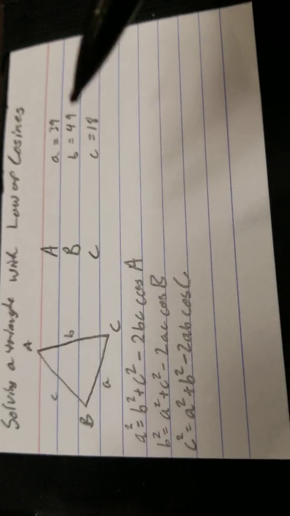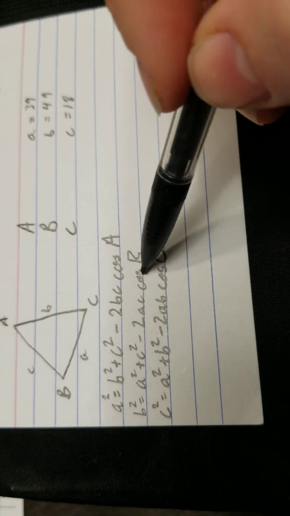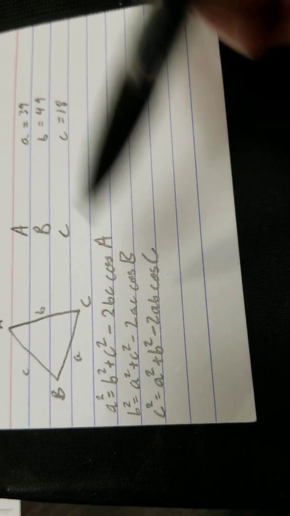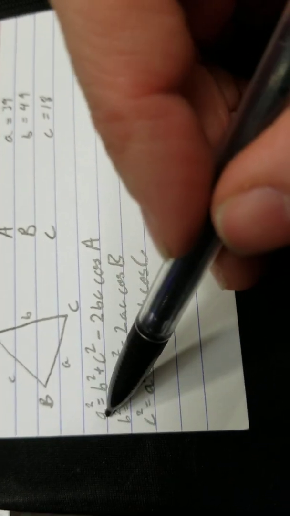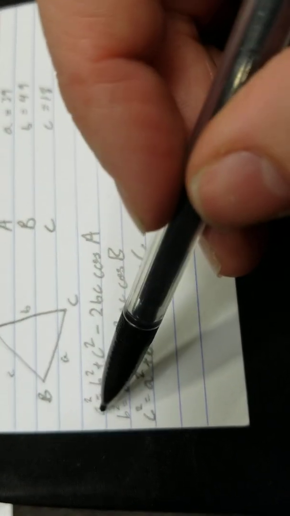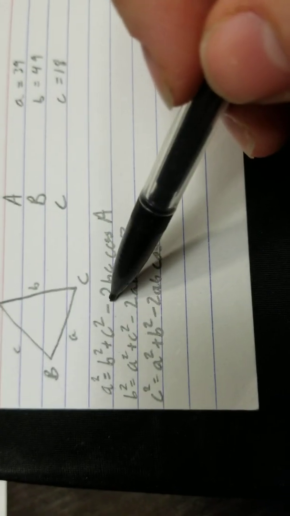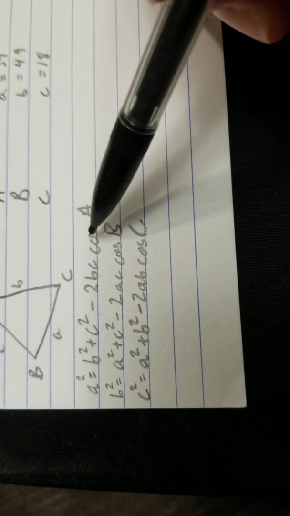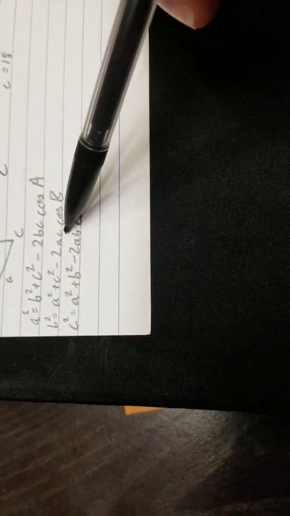So, solving a triangle using the law of cosines. I've written down the three laws of cosines, but in general, the side you want equals: so a squared equals the other two squared added, minus 2 times the other two times the cosine of the angle that matches the side you want. And you'll see that if I have b squared here, this is cosine b, and a and c are here.